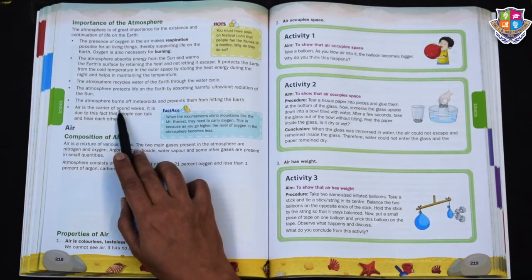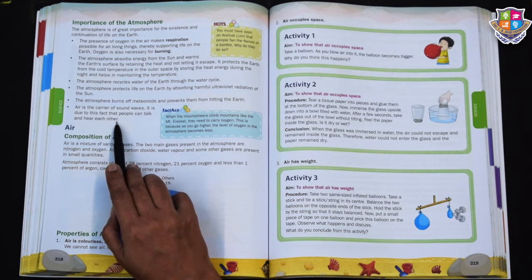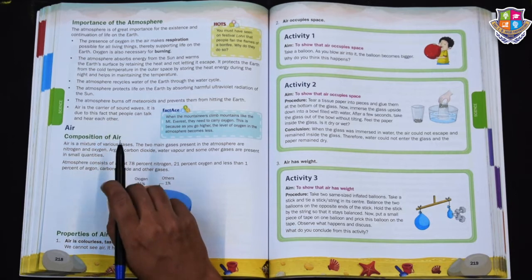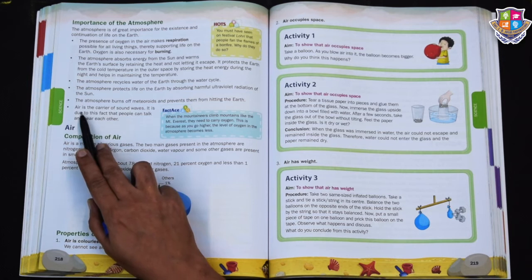The atmosphere burns off meteoroids, इसीलिए मीटियोरॉइड्स जो है हमारे तक नहीं पहुंच पाते हैं जनरली. Air is the carrier of sound waves. It is due to this fact that people can talk and hear each other. Until and unless there is a medium, okay, the sound cannot travel. Okay, the sound is a wave and wave has to travel. You have to understand this. Always it needs a medium.